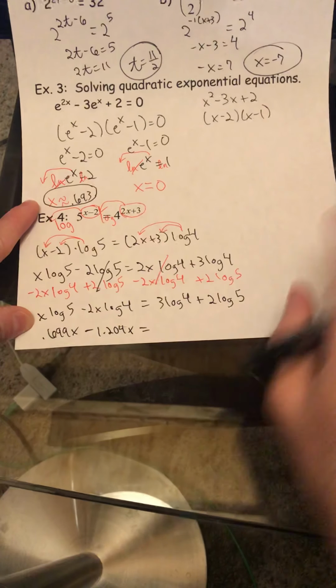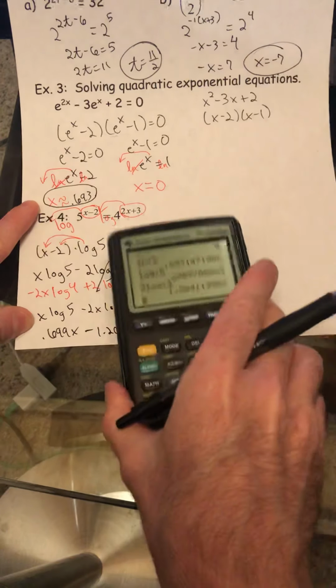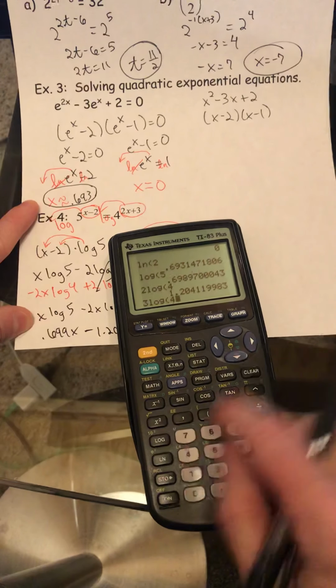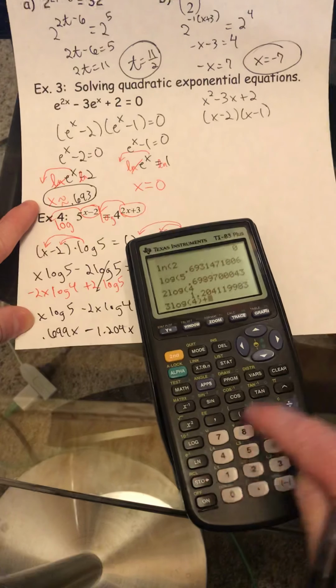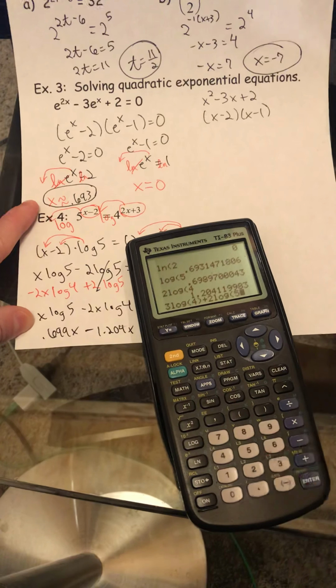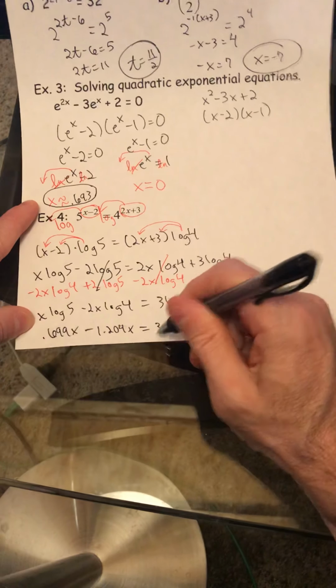And as much as anything, just so it's a lot less writing, 3 log 4 plus 2 log 5 is 3.204.